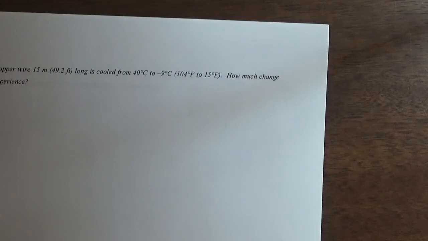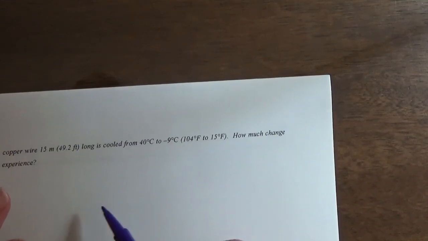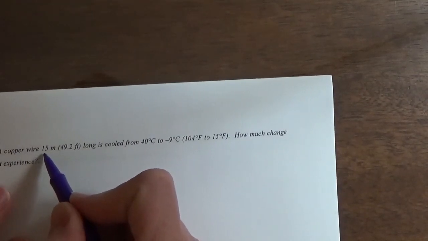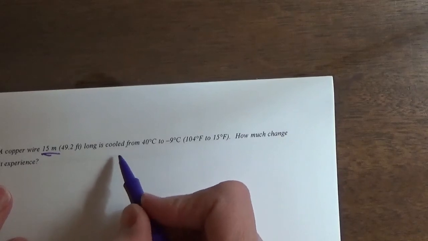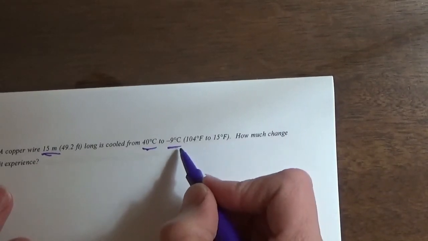Okay. So those problems we're focusing on heat capacity and specific heat. Here's a problem looking at thermal coefficient of expansion. So we say we've got a copper wire that is 15 meters long, and we cool it from 40C to minus 9C.